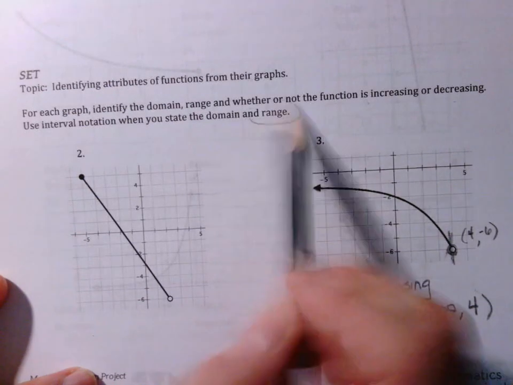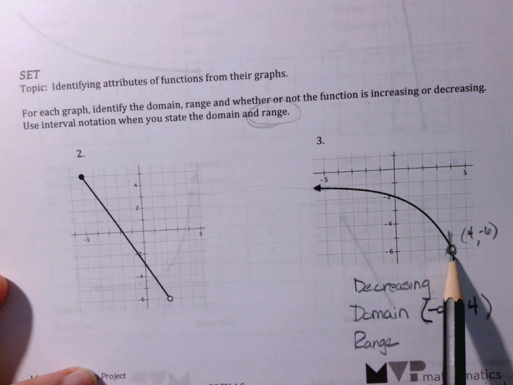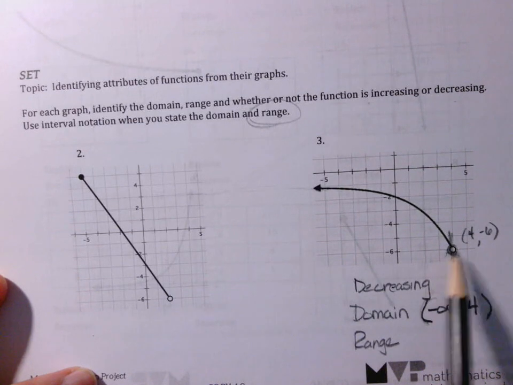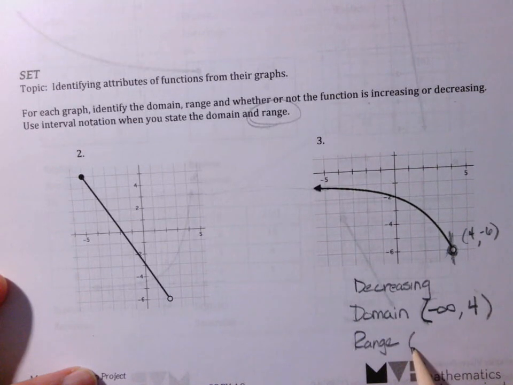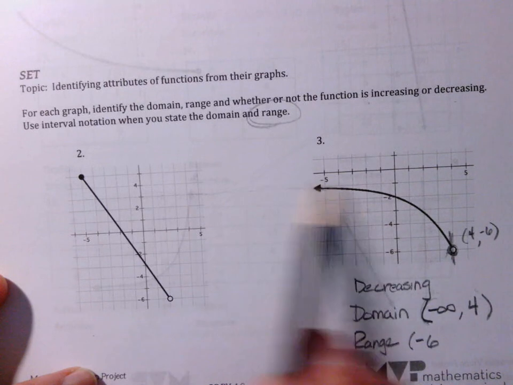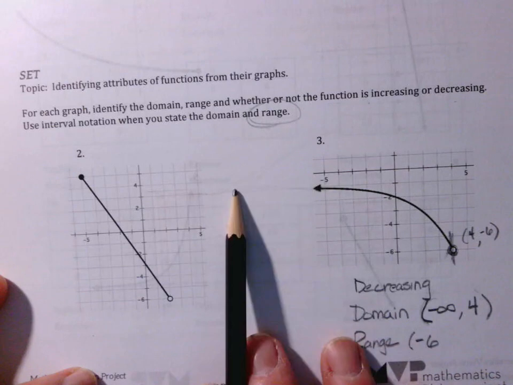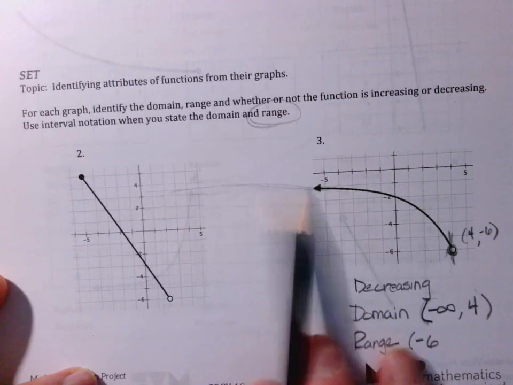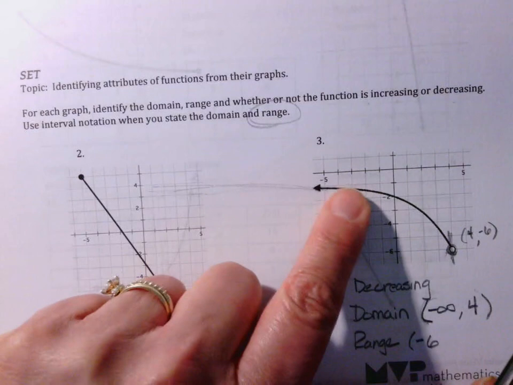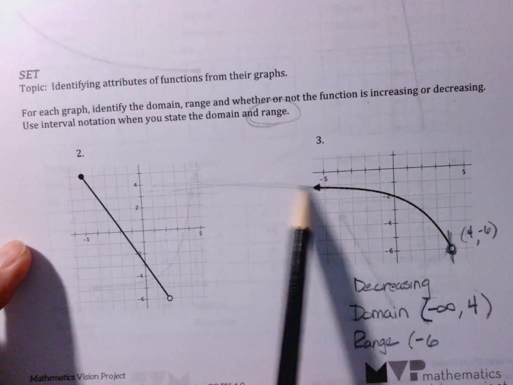Now it wants us to take a look at range, so let's take a look at range and let's see what you think. It looks like the lowest point on my graph is going to be -6, which is right here. And again, I'm going to use a parenthesis because that's an open dot. But when I go left to right on my graph, that's the lowest point. But when I look over here, when my graph is going all the way toward -infinity, what I notice is this is getting bigger and bigger and bigger. It doesn't get bigger very fast, but it gets bigger and bigger and bigger.